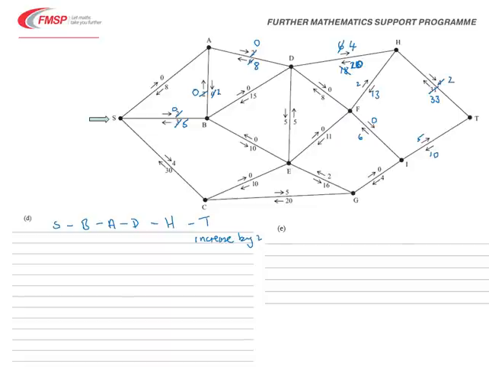We now want another flow augmenting path if we can find one, and if we look at S, we can't go to B because that's already saturated, and we can't go to A, that's saturated. So we must start off by coming down from S to C. We can't go to E, so we'll go to G. Can't go to I from G, but we can go to E, and then from E to D, then to H, and then to T.